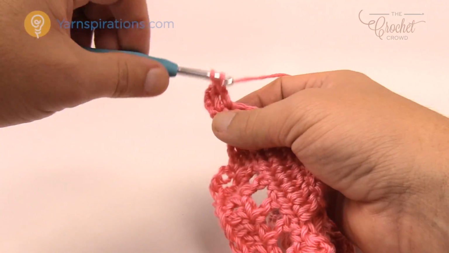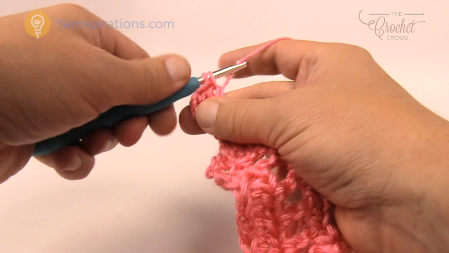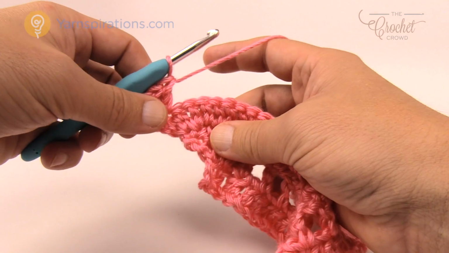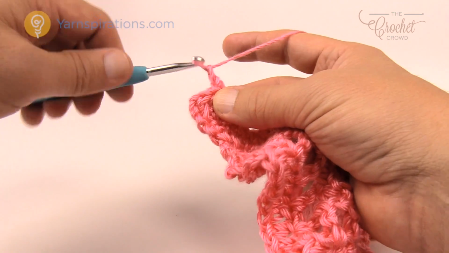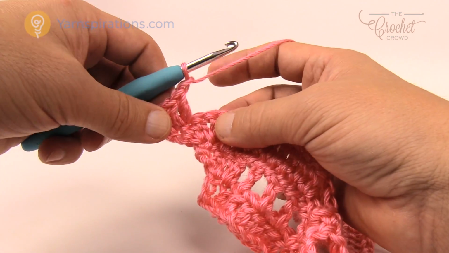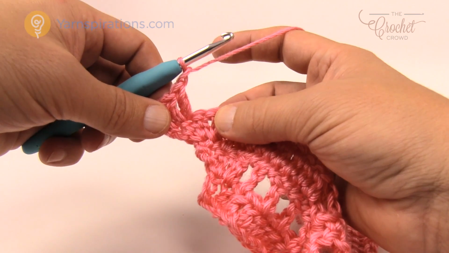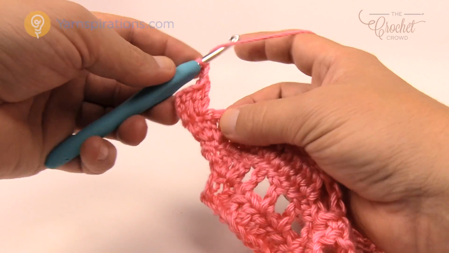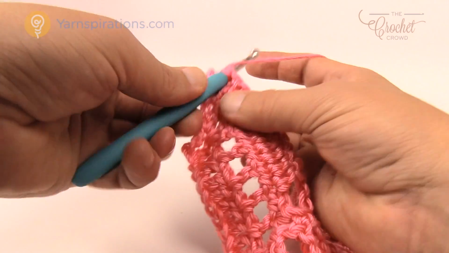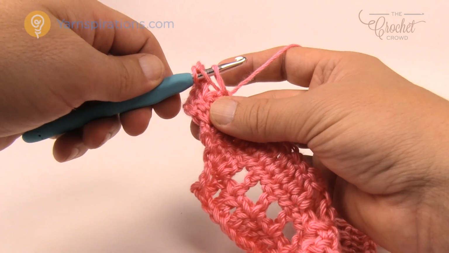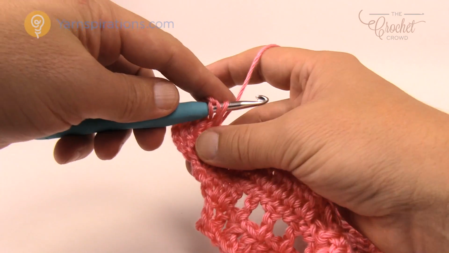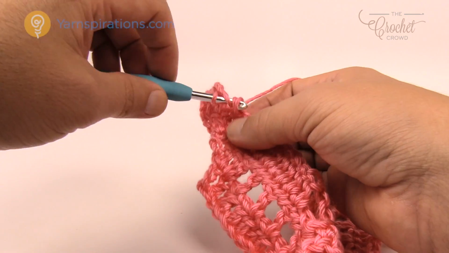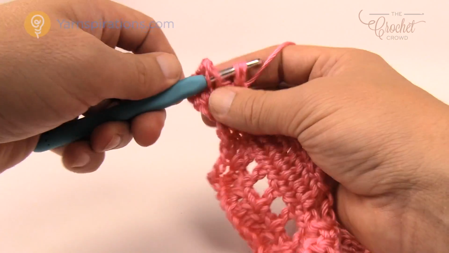So this is exactly what I was talking about in the end. They're always gonna start the same. So here's where the game plan is going to change. We're gonna chain 1, skip 1, and we're gonna do a puff stitch into that second one over. How we do a puff is we wrap the hook going in, pull the yarn through, and hold it. And we want to do that a total of 3 times. So wrap the yarn going into the same stitch, pull through, and hold it.